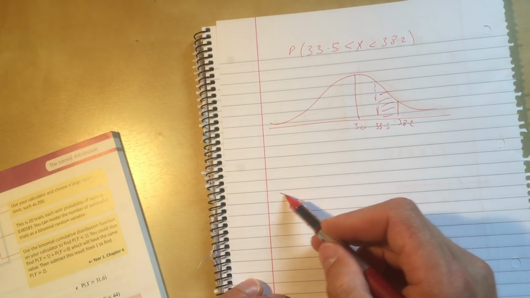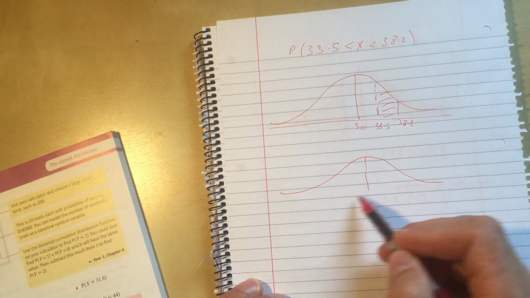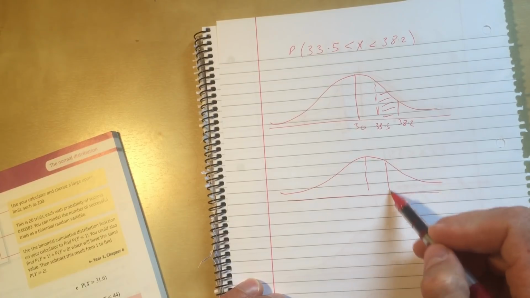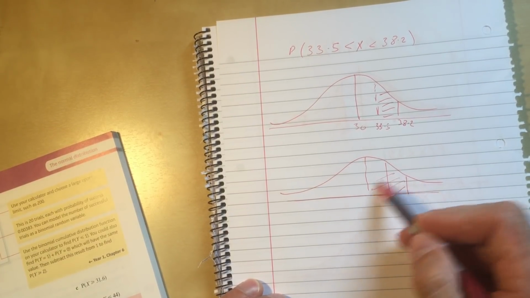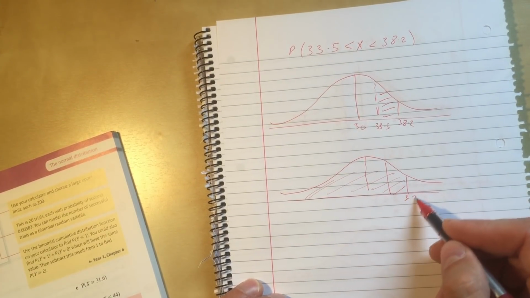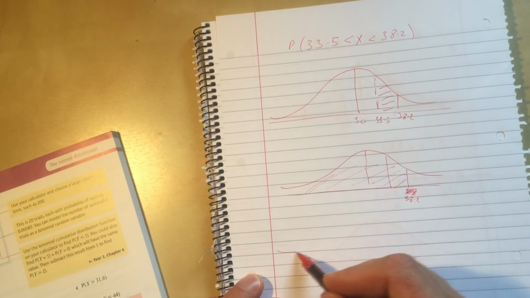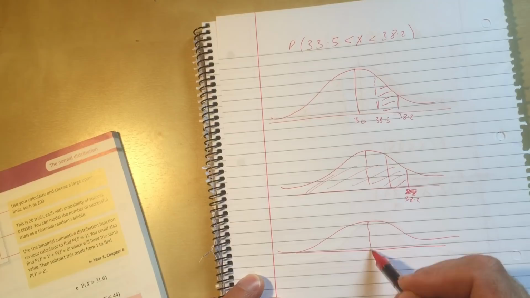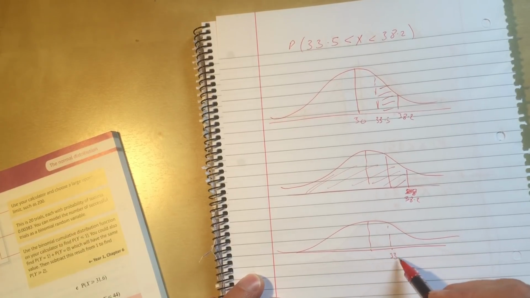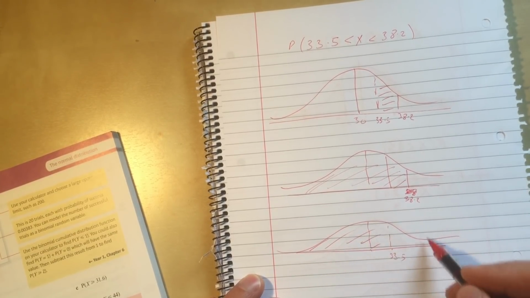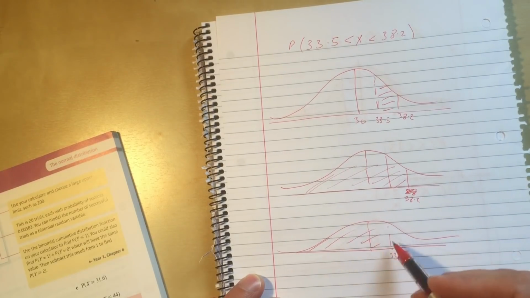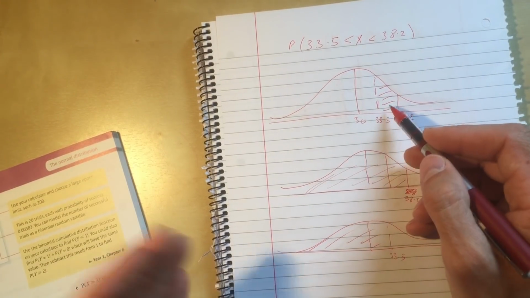If you've got a different style of calculator, again, perhaps an older one, which isn't as sophisticated, you could do the area up to 38.2. Then you could do the area up to 33.5, and that would be that area there. And then you take away this area, take away this area, would find you the area in between.